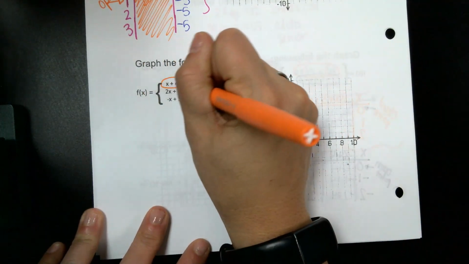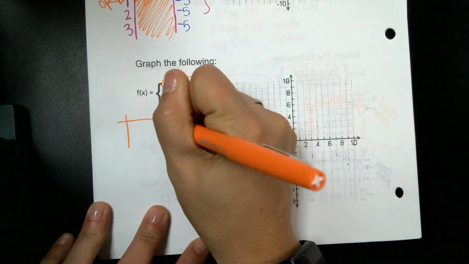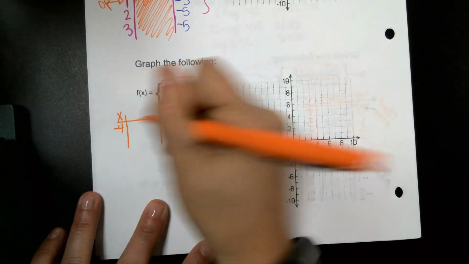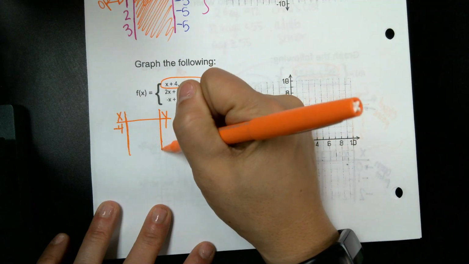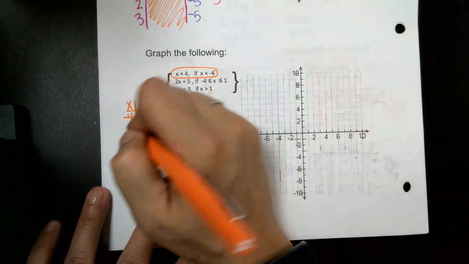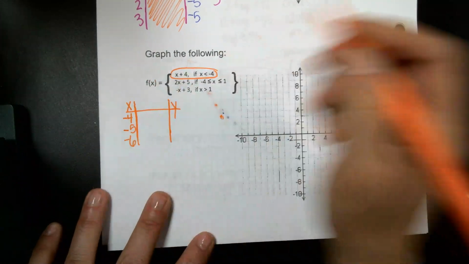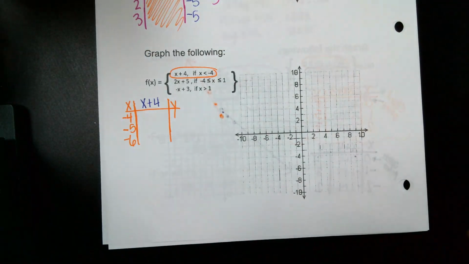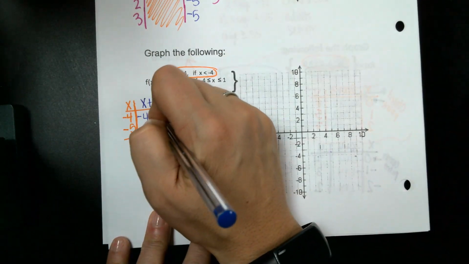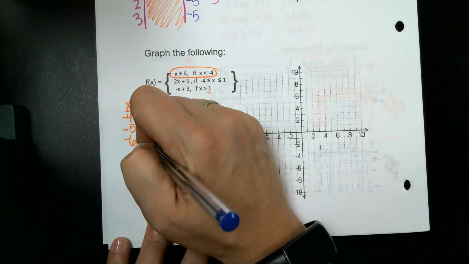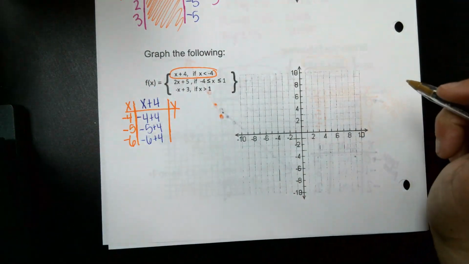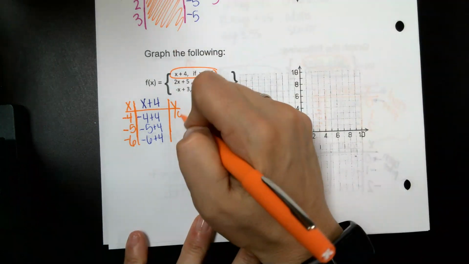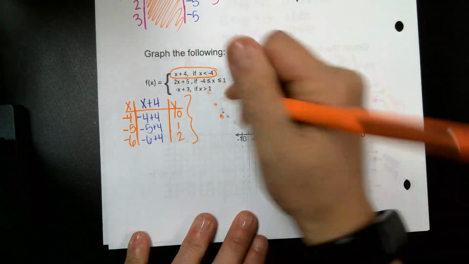Let's start with the top one. Make your T-chart. We're starting at -4, and it says less than -4. So tell me the next 2 numbers less than -4. -5 and -6. Okay. Now for this function, we are using x plus 4. So we would take -4 plus 4, -5 plus 4, and -6 plus 4.